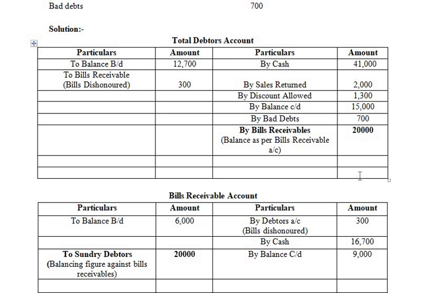The total goes to 80,000. Write down the credit side also, 80,000. Next, 80,000 minus 12,700 minus 300 gives 67,000.